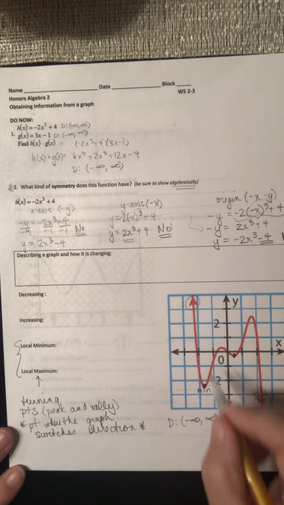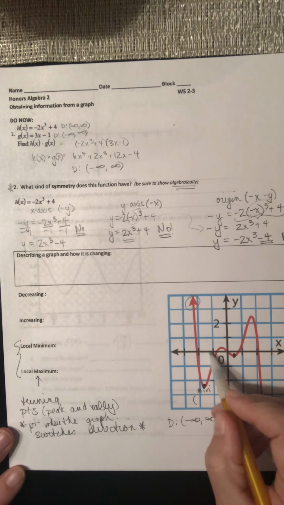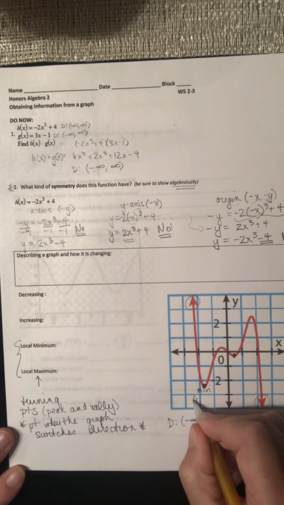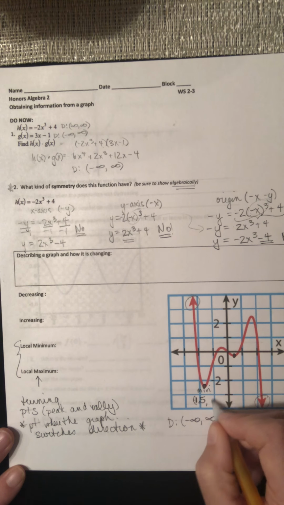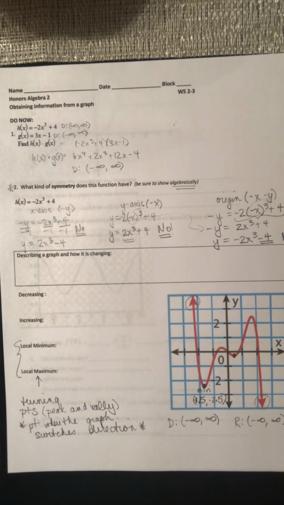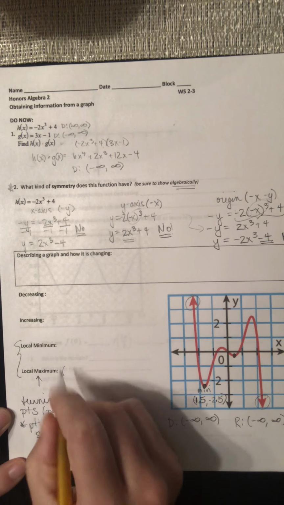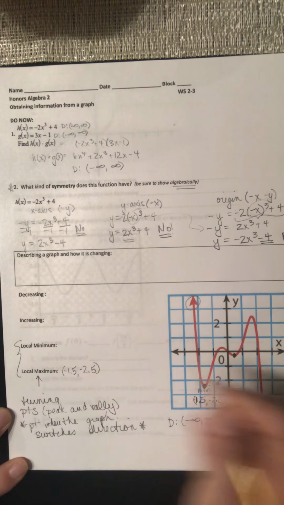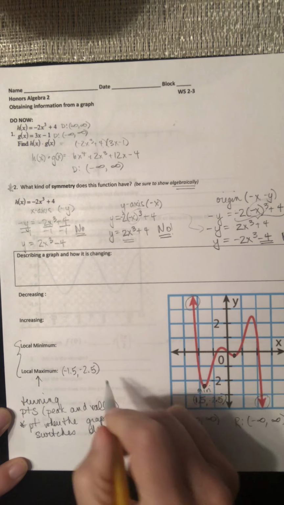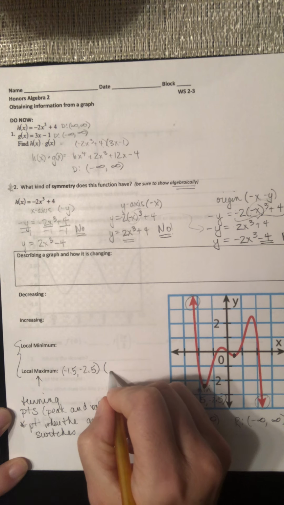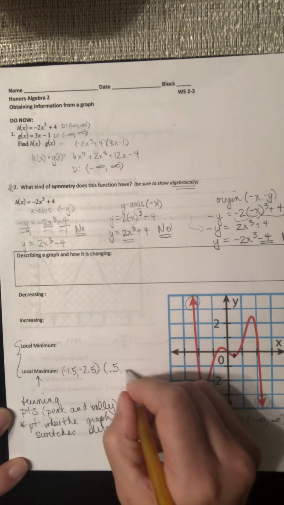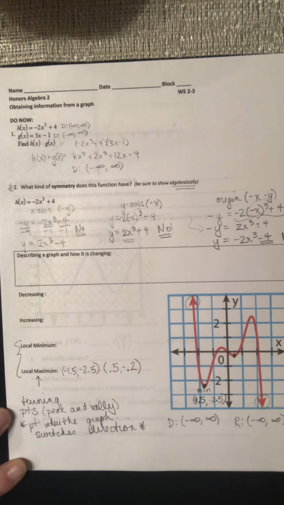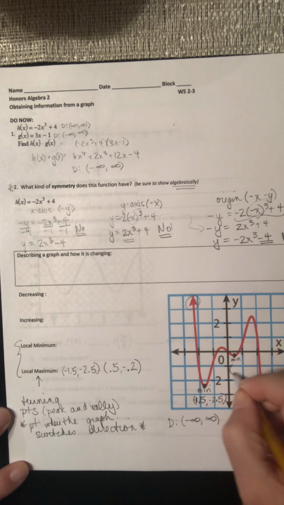So this is my local minimum. That would give me, let's say, let's just make them nice numbers, negative 1.5, and this is just an estimate, you can estimate them, and then negative 2.5. That's one of our local minimums. And then here we have another one, where I'm going over 0.5, making a nice round number, and then this would be negative 0.2, just an estimate. That's another minimum. So that would be positive 0.5 and negative 0.2.